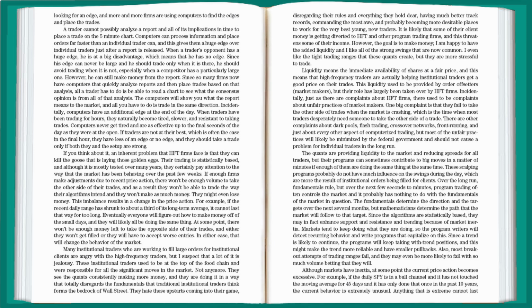The quants are providing liquidity to the market and reducing spreads for all traders, but their programs can sometimes contribute to big moves in a matter of minutes if enough of them are doing the same thing at the same time. These scalping programs probably do not have much influence on the swings during the day, which are more the result of institutional orders being filled for clients. Over the long run, fundamentals rule, but over the next few seconds to minutes, program trading often controls the market, and it probably has nothing to do with the fundamentals of the market in question.